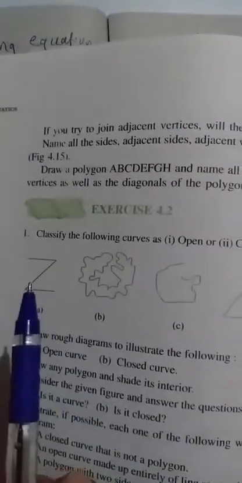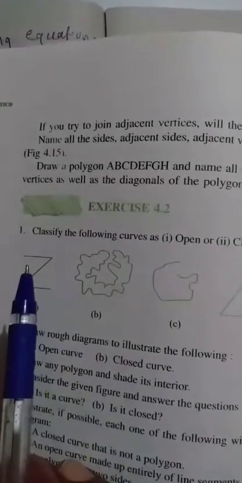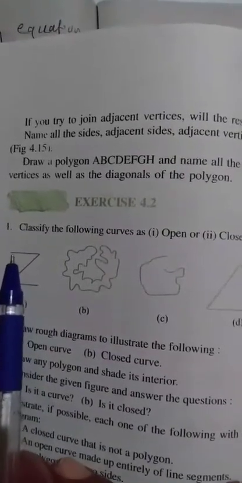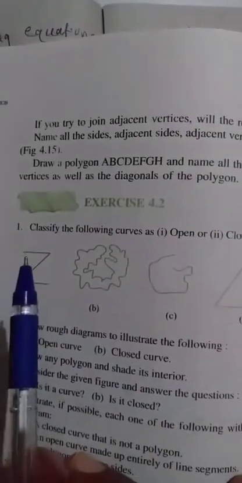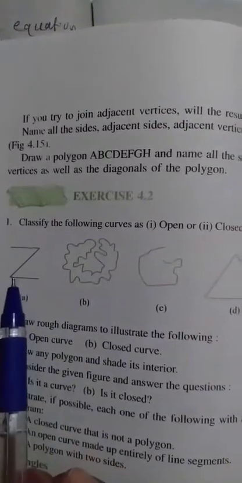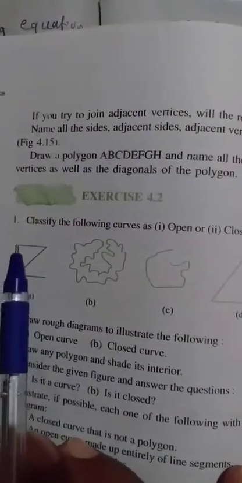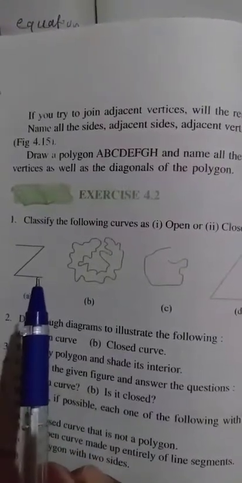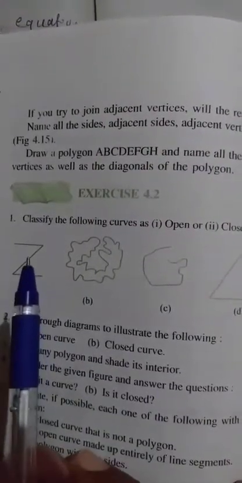This is open curve because this curve has 2 different endpoints, and here if you start to draw this curve, its beginning point is here and its end point is here. Both are different.